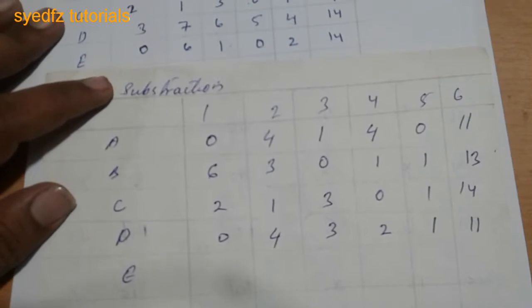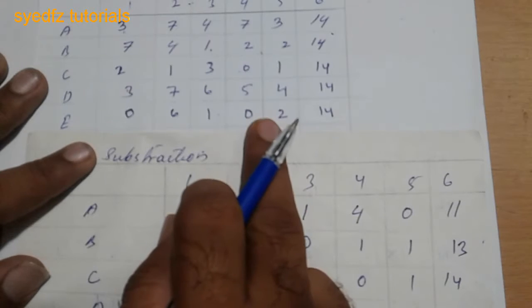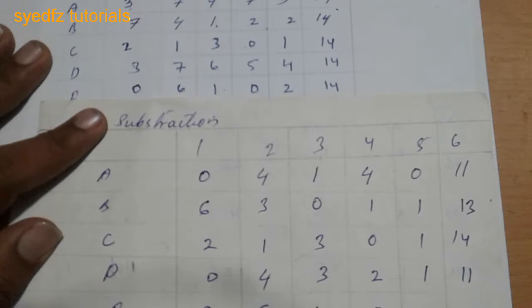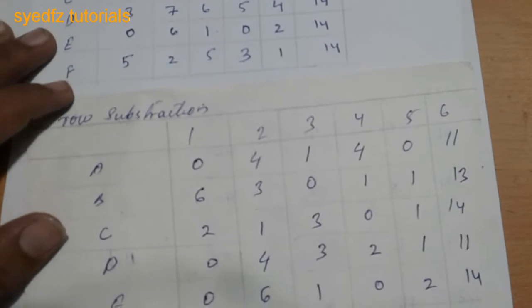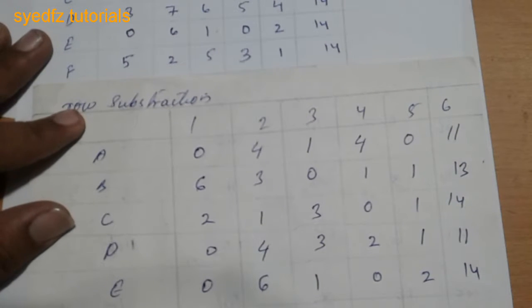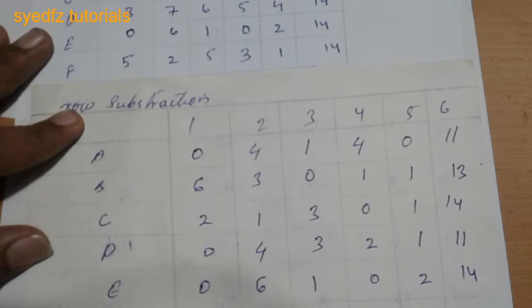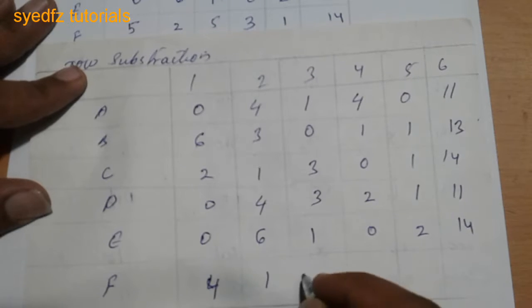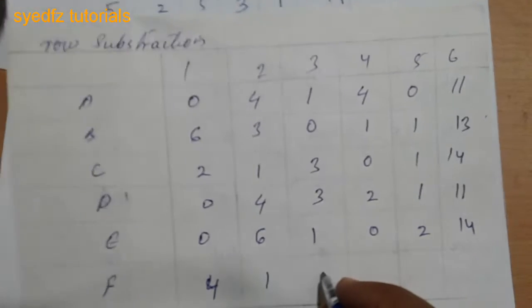Now E1, it has 0 minimum, so the row will be the same: 0 6 1 0 2 14. Now the minimum value is 1, so this should be 4.